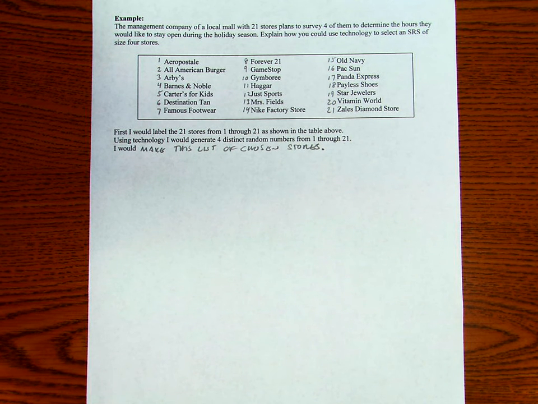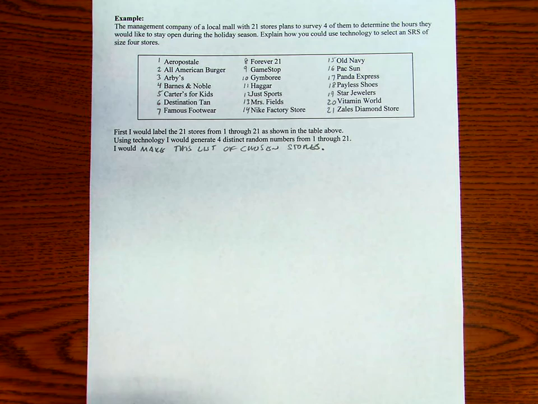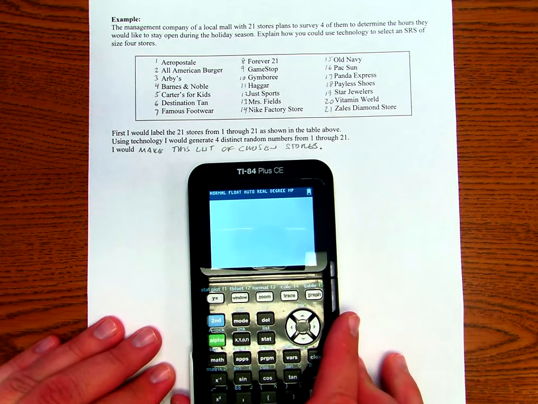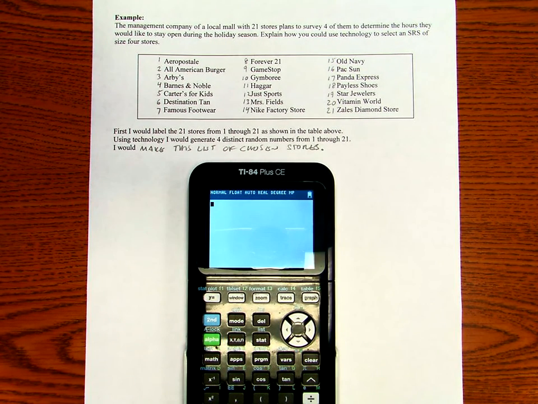Okay, so this is how we would do this. I'm doing this using a calculator that's the same as the class set, the TI-84 Plus CE. Now, when it comes to generating random numbers, the different versions of the TI-83/84s have some quirky features, so if you're not using one from this class set or one just like it, you're going to have to adjust your keystrokes accordingly. Okay, what I'm going to do is go to Math.